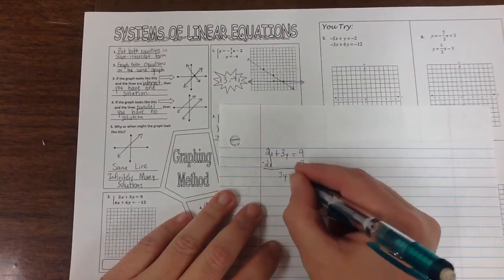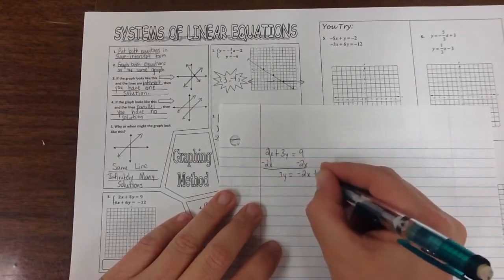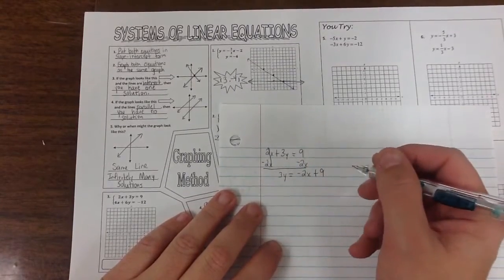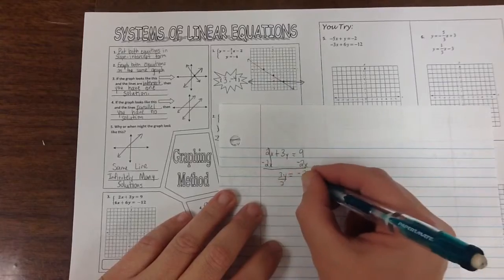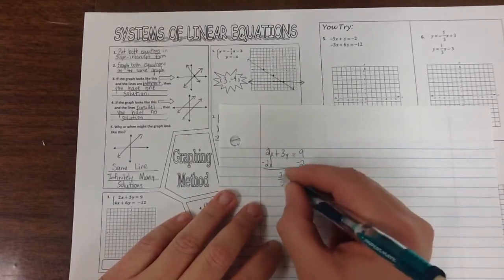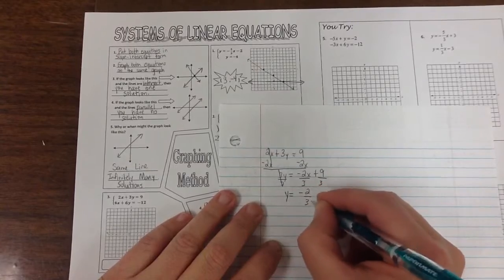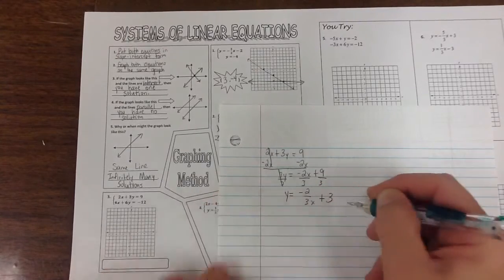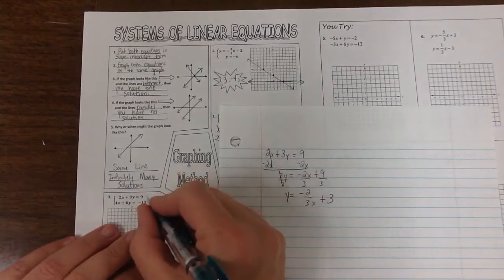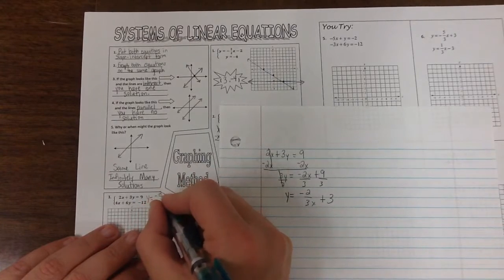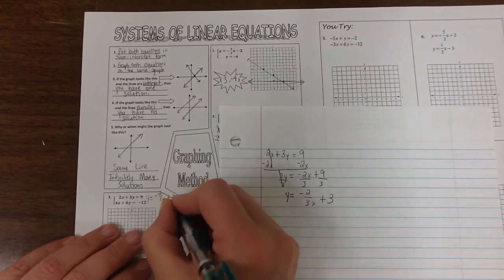I'm going to get 3y equals negative 2x plus 9. Divide by 3. And I end up with negative 2/3 x plus 3. So y equals negative 2/3 x plus 3.